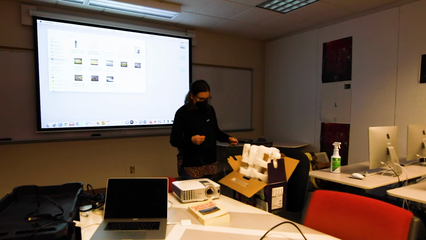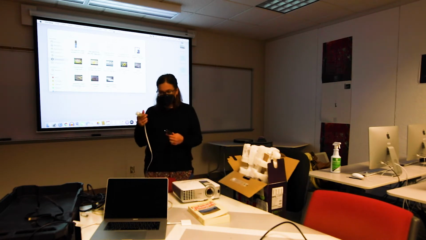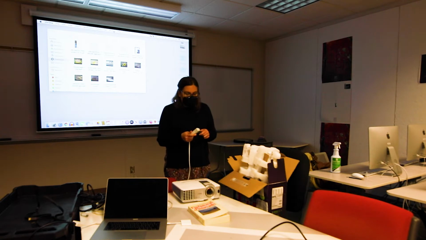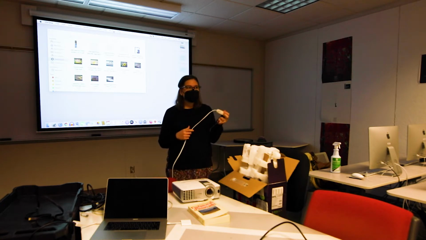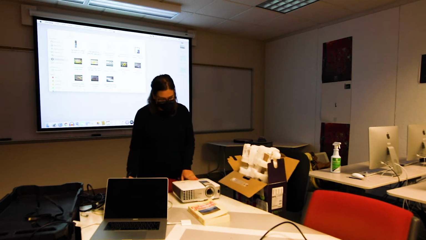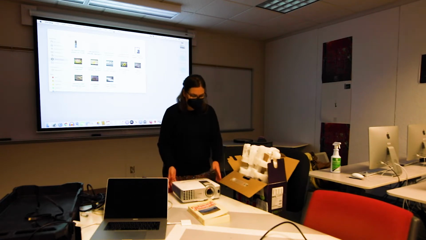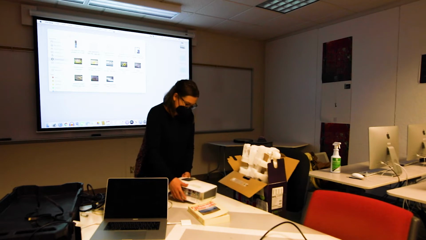So I'm going to plug this in. Extension cord. A lot of times I will put a surge protector on here, so if there's any surge in electricity, it won't harm the projector or the computer. But it's okay that we're not. So, I'm just turning the projector on. I think I'll turn it this way so I don't blind you.